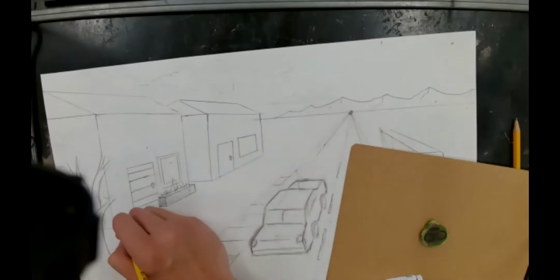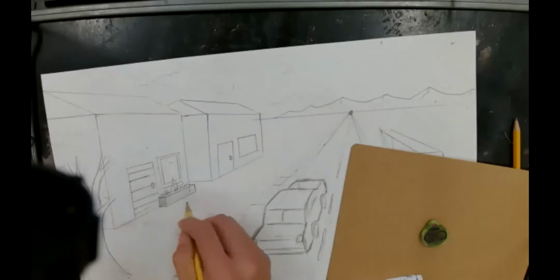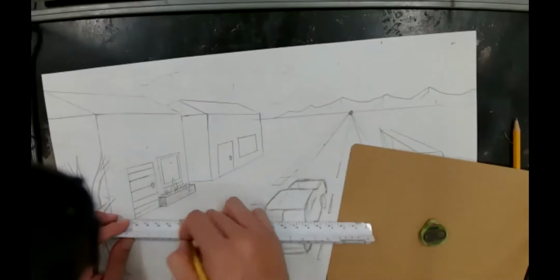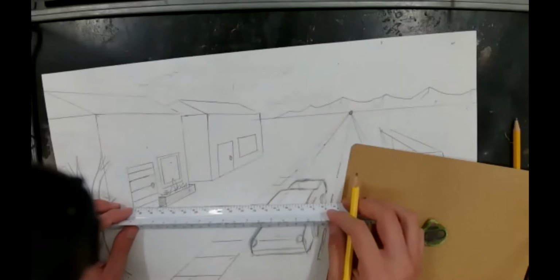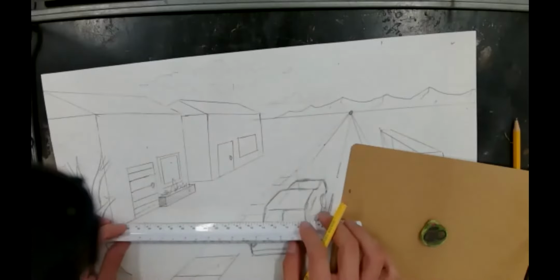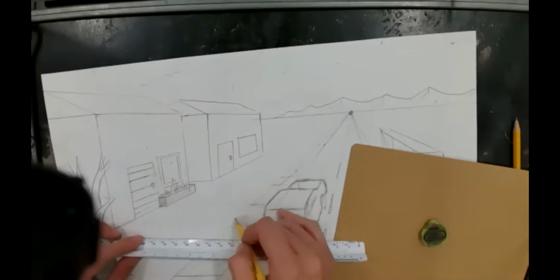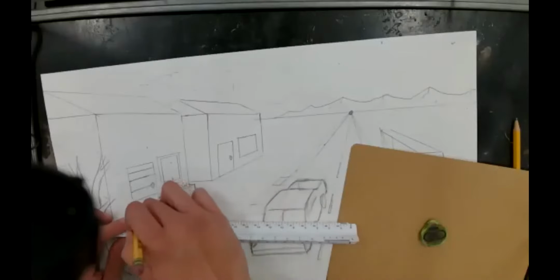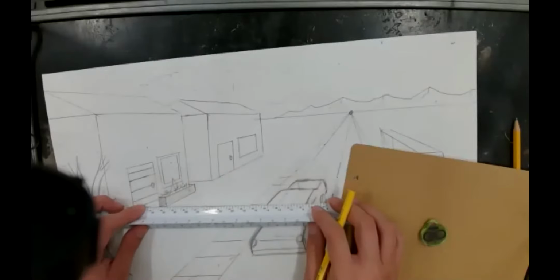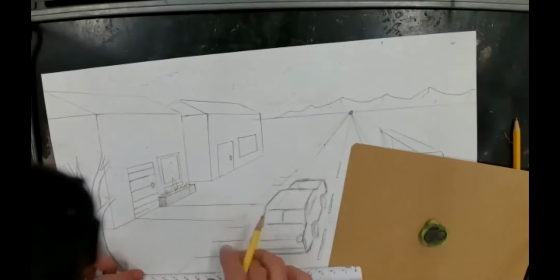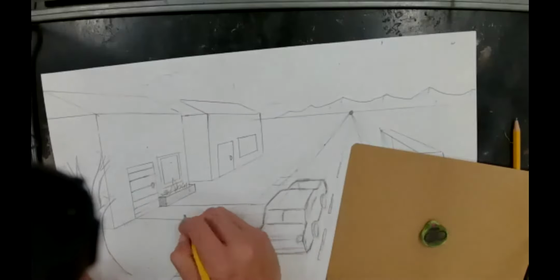How about some grass? What about a path from the door to the sidewalk? You can either add a straight line or be creative and maybe add some stepping stones. I'm gonna just add a pavement from the door to the sidewalk. Okay, so that's my pathway. How about some more texture for the grass.